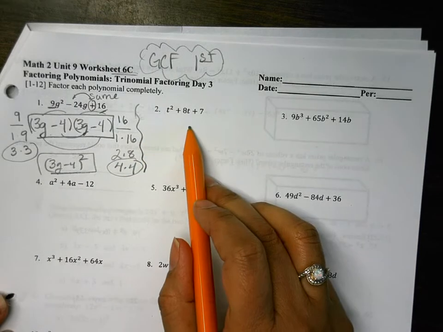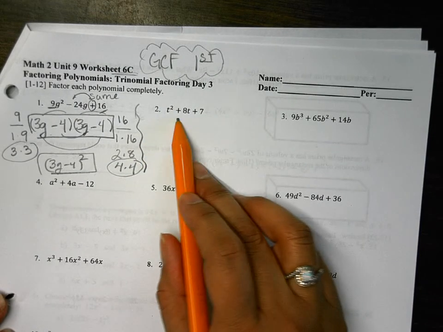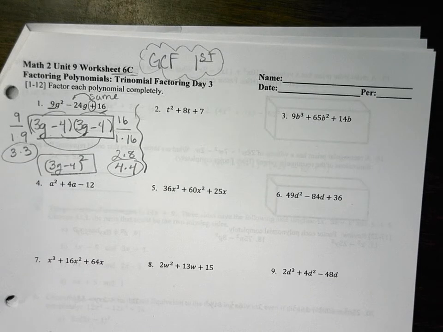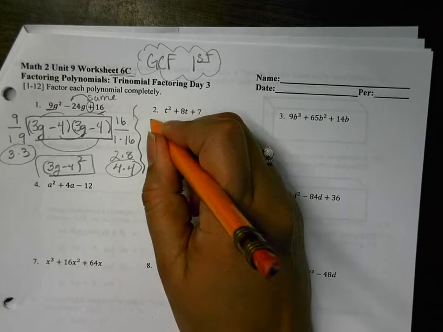All right. I'm going to have you try number 2 on your own. Is number 2, first, does it have a GCF? No. So go ahead and factor.